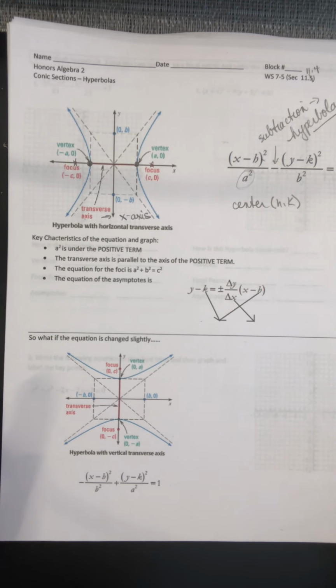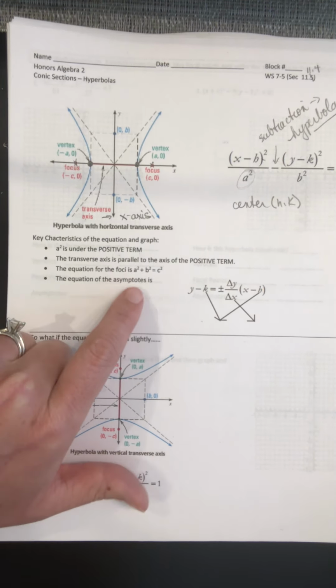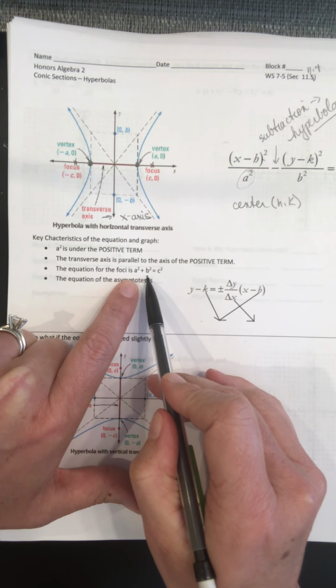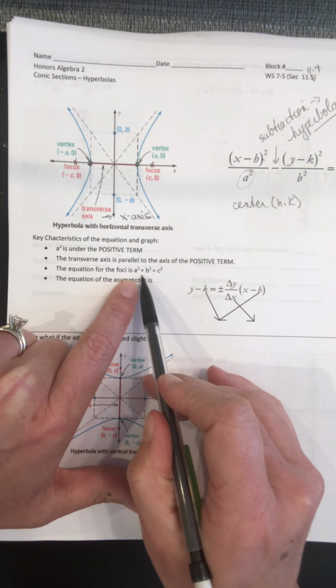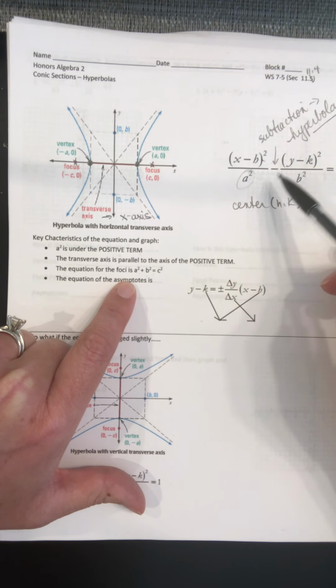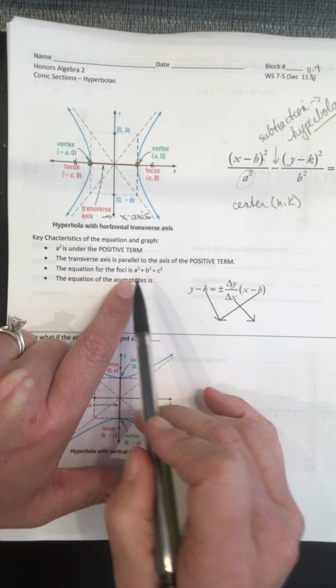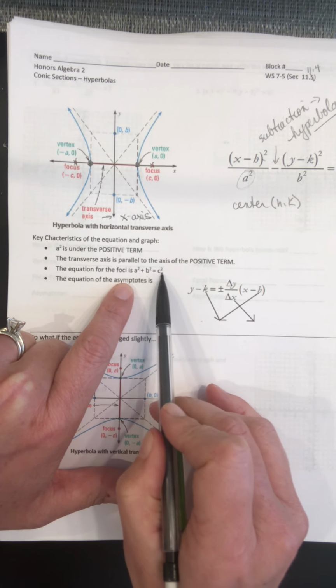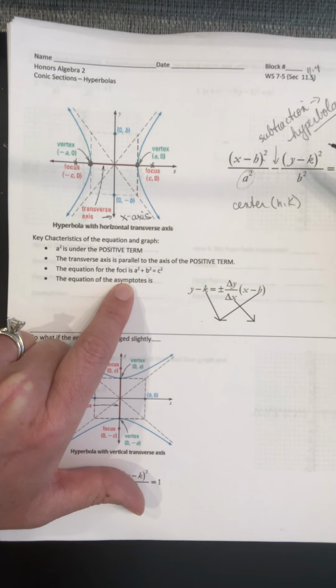The way you're going to find the foci is going to be slightly different. If you remember with an ellipse, it was a squared minus b squared equals c squared. That was because the a squared was always bigger. That is not the case with a hyperbola, all right? What's going to happen here is you're going to do a squared plus b squared equals c squared, which is the Pythagorean theorem.